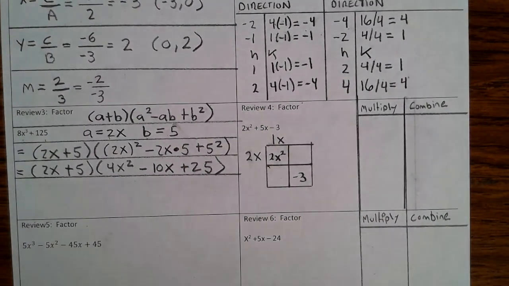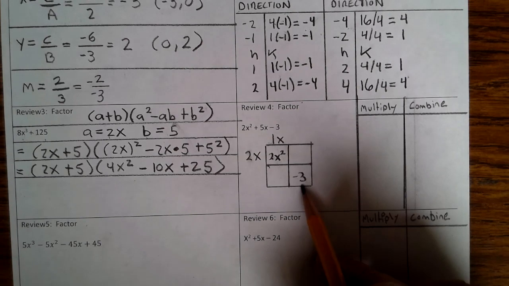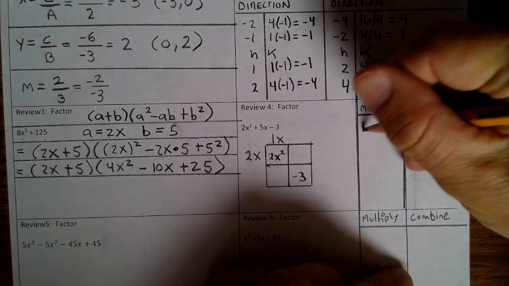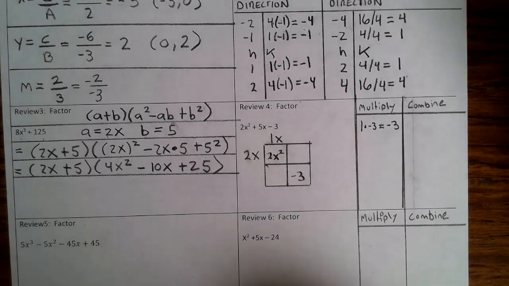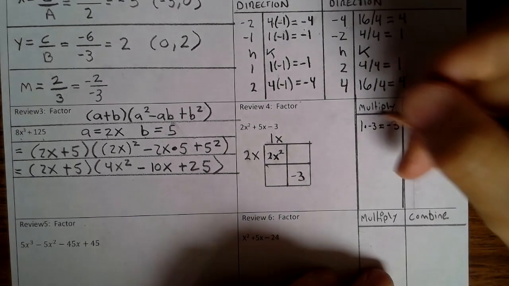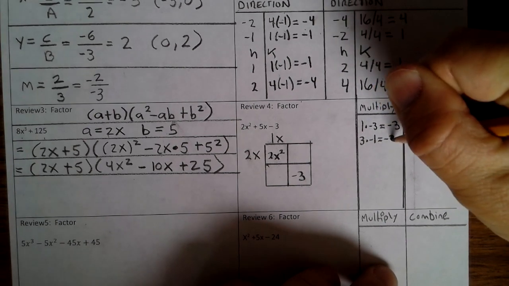Okay. Now you have to think about, well, what combinations multiply to give you negative 3? Well, we know 1 times negative 3 is negative 3. And 2 doesn't work. And then 3 times negative 1 is negative 3.